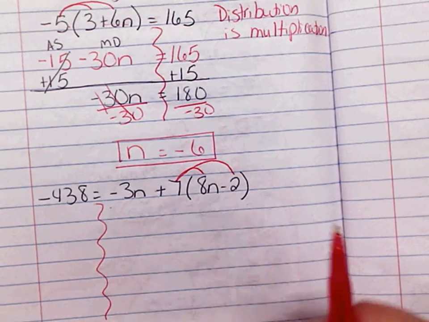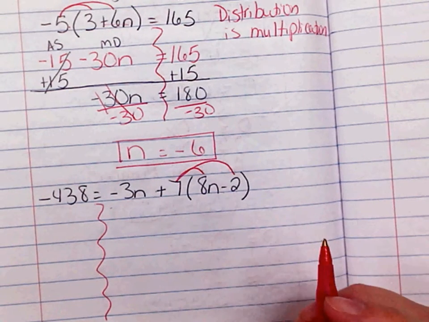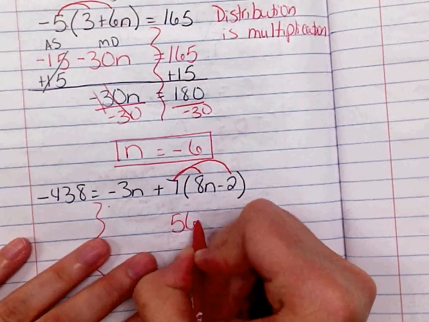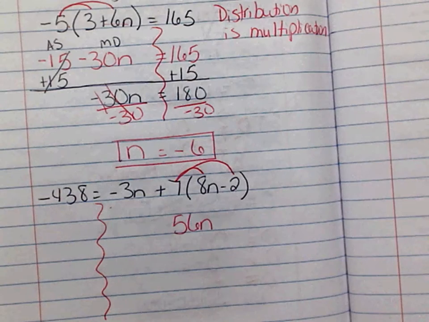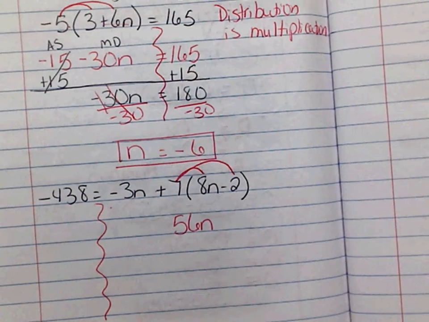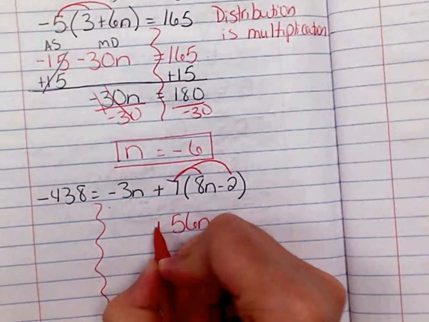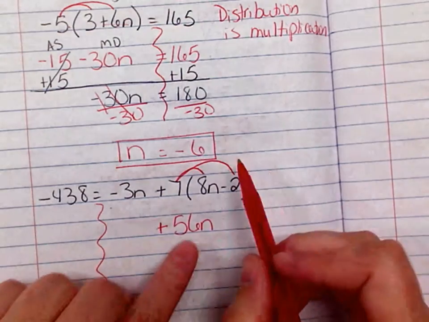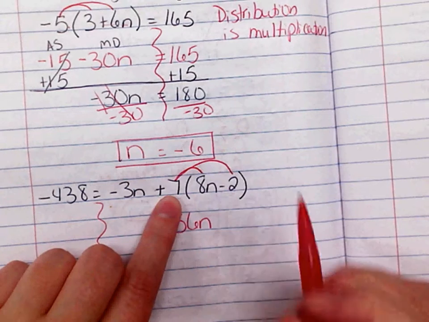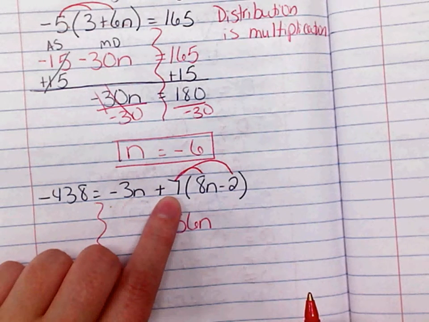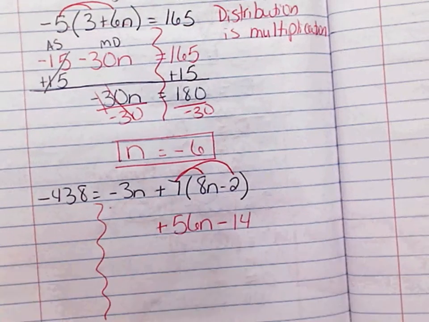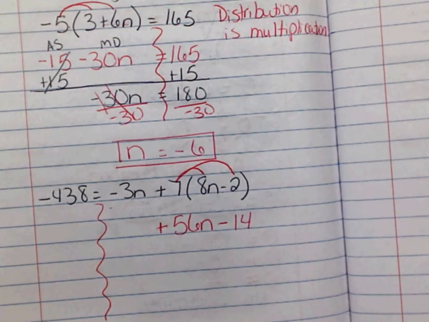Okay? So 7 times 8 is 56, right? 56n. Is it a positive 56 or a negative 56? Positive. So we're going to put plus 56n because a positive 56 is going to be plus 56, right? Yes. Okay. 7 times -2. What is 7 times -2? Negative 14. So we're going to write minus 14. Remember, negatives and minus interchange, positives and pluses interchange.